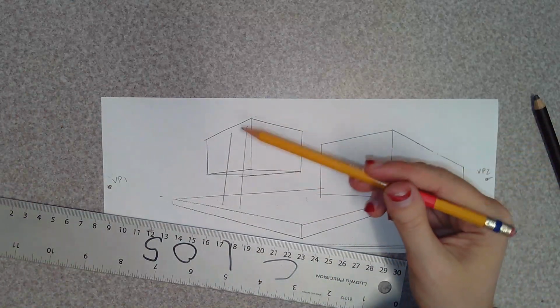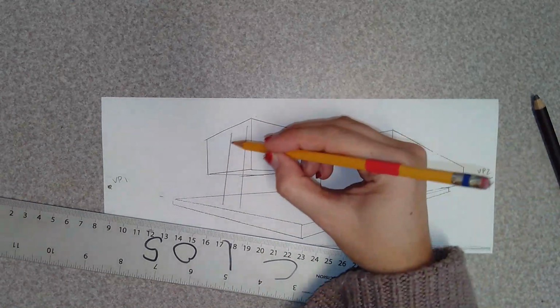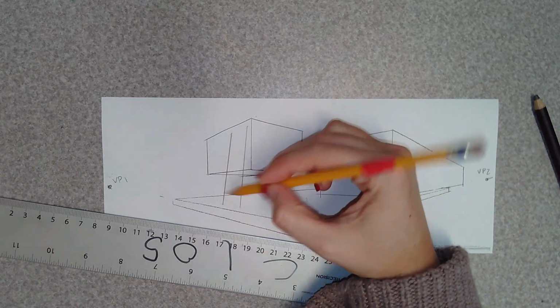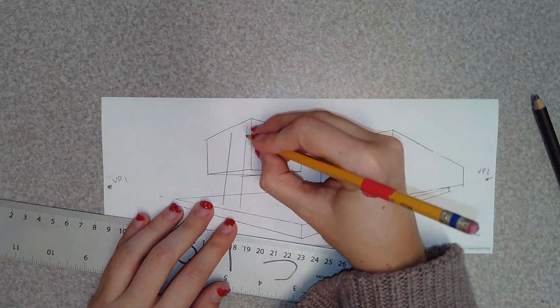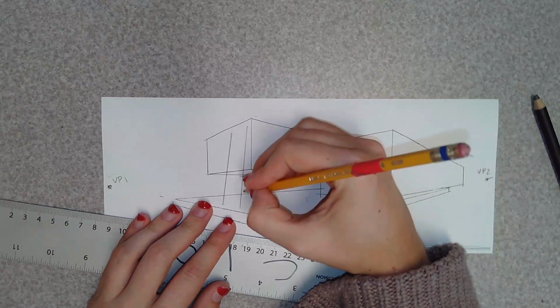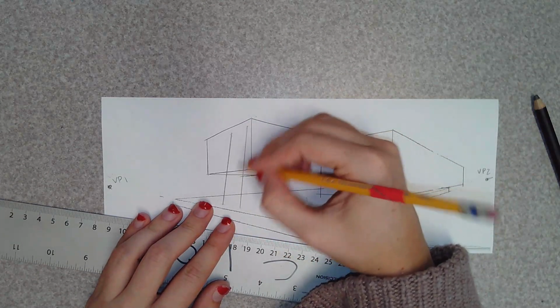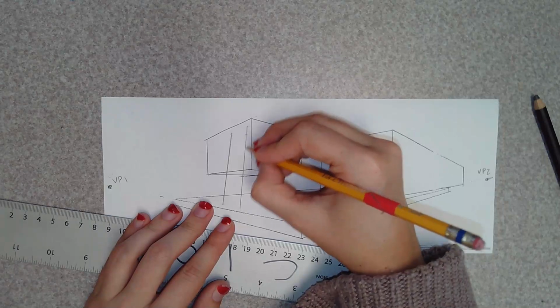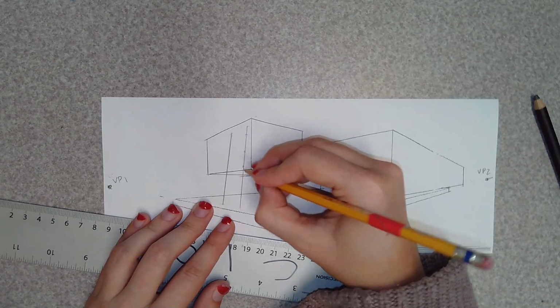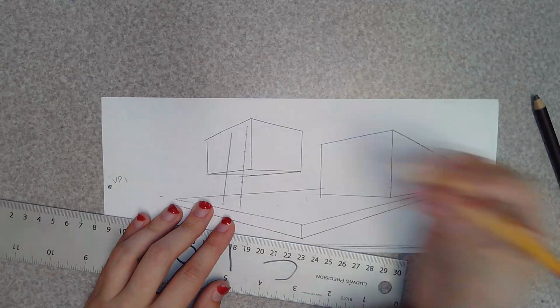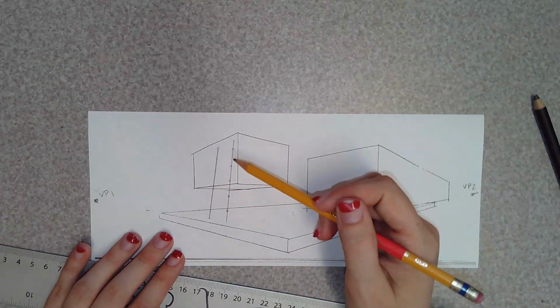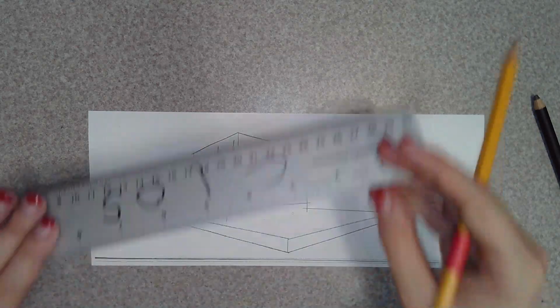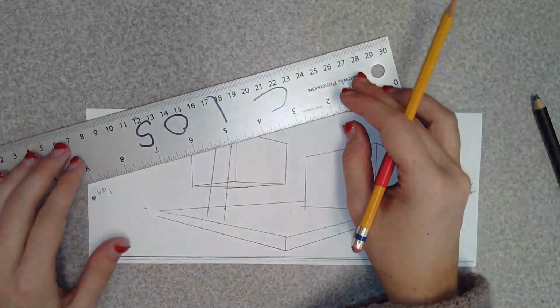Only other thing that I need to do here for the ladder is add in the rungs, or those bars that you climb up, right? Those are called rungs on the ladder. So you're just going to make little dots along the edge here. Up to you how many you want. 1, 2, 3, 4, 5. And feel free to make your dots a little bit smaller. That way they're not as noticeable.